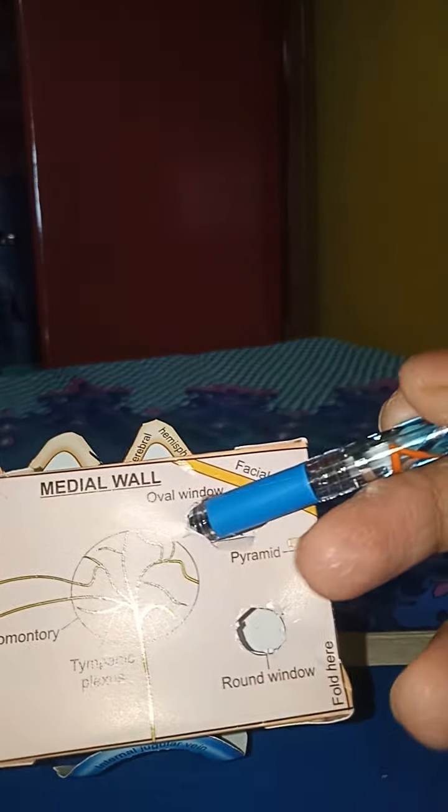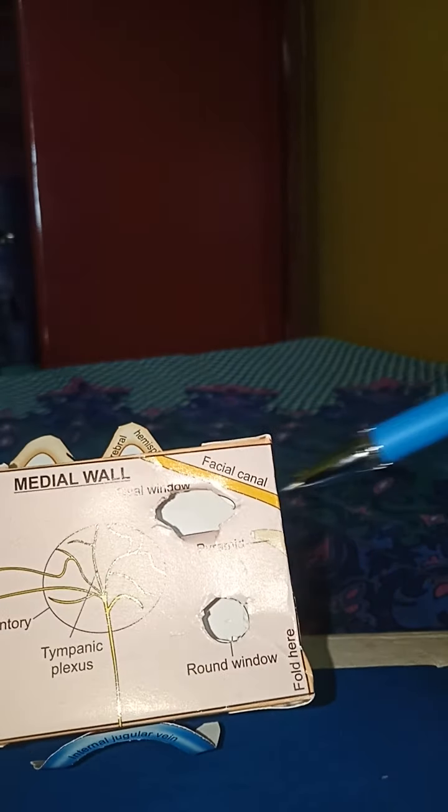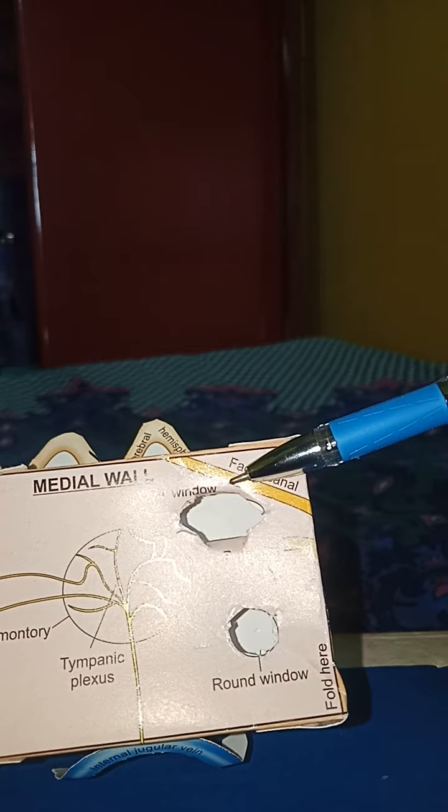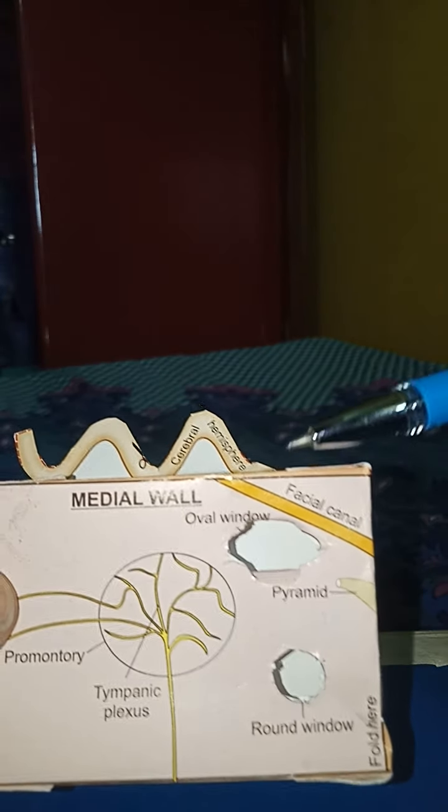What is the significance of the round window? Near the oval window there is a bulge of the lateral semicircular canal, and also the tympanic segment of the facial nerve. This tympanic segment lies horizontally in the posterior direction of the medial wall, between the lateral semicircular canal and the oval window. So between the lateral semicircular canal bulge and the oval window lies the horizontal part of the facial nerve.